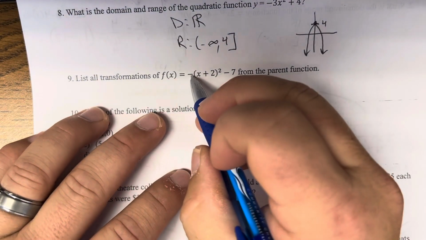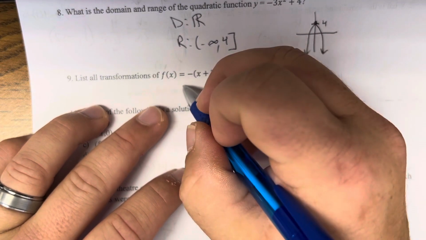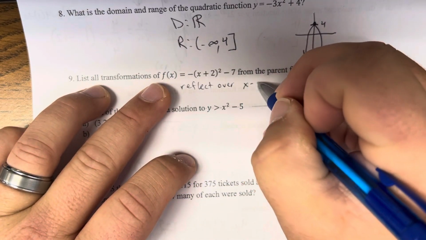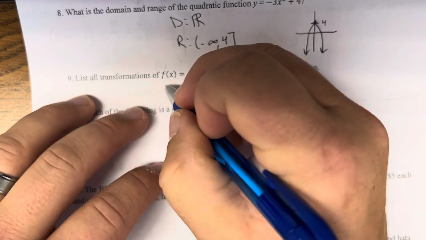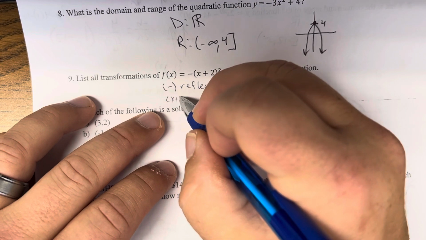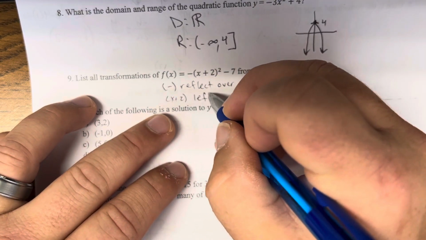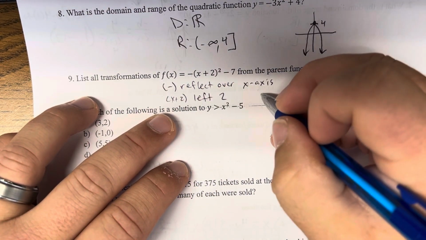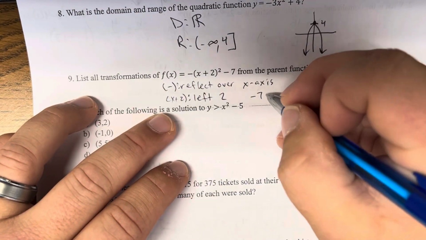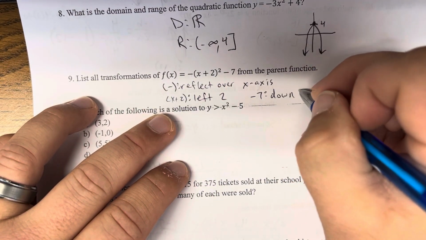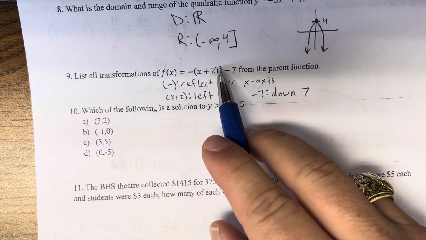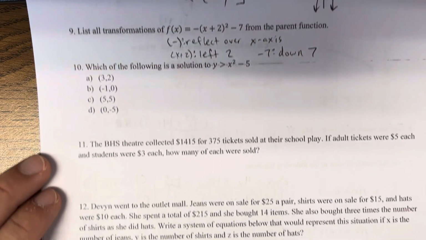List all transformations. So this negative in the front is going to reflect it over the x-axis. And so just to label what I'm doing, that's the negative. And then the x plus 2 is going left 2. And then the minus 7 is going down 7. The squared doesn't do any transformation. That just tells me it's a quadratic function.